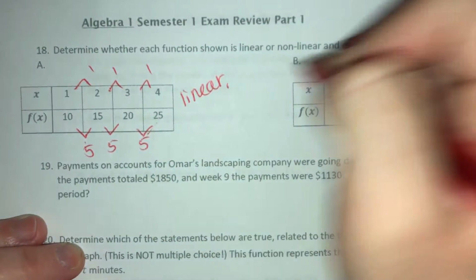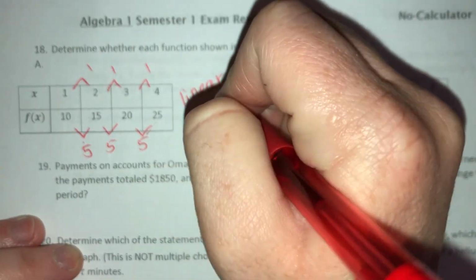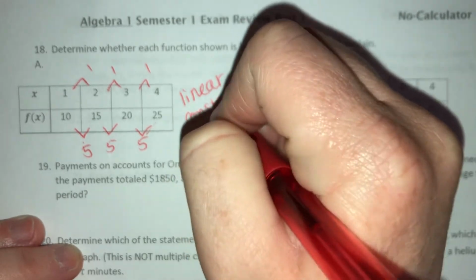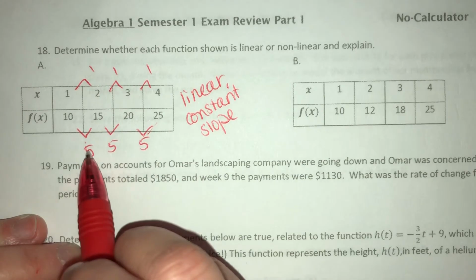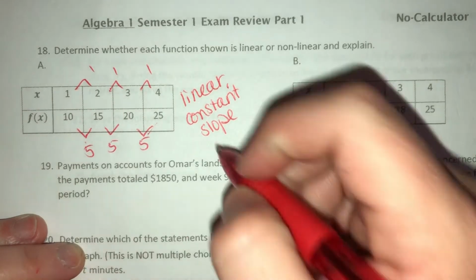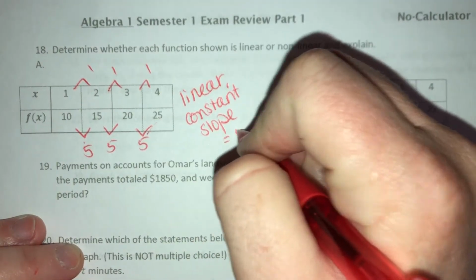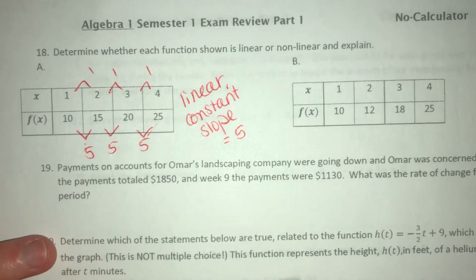Linear, constant slope, and the slope is rise over run, the change in y over the change in x. Change in y is 5, change in x is 1, so slope equals 5. Or you could say 5 over 1.